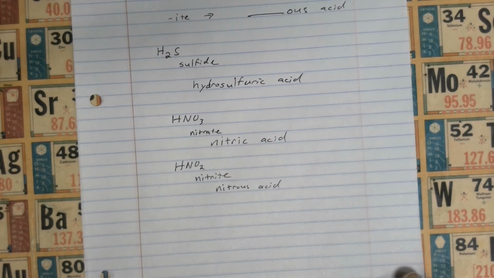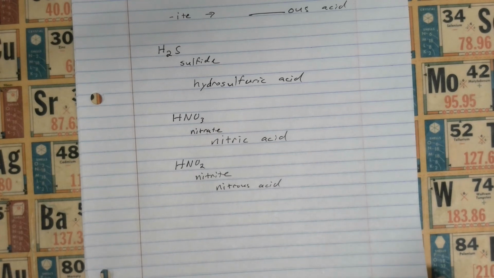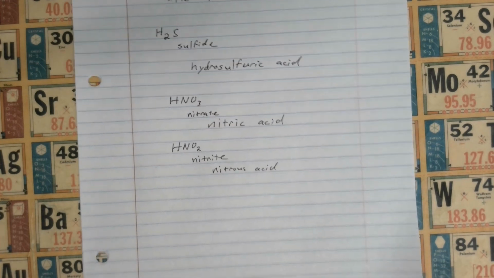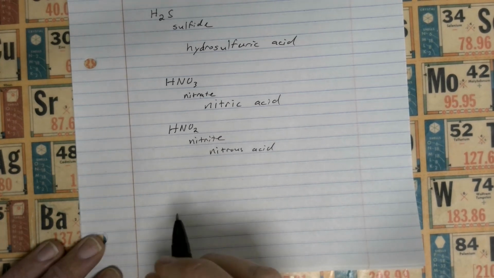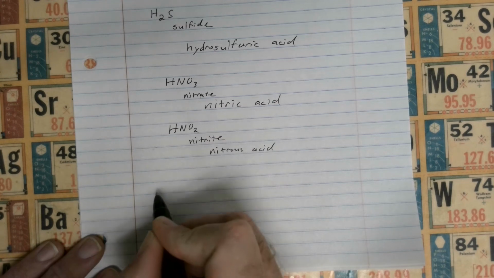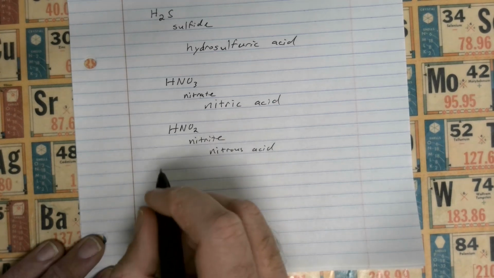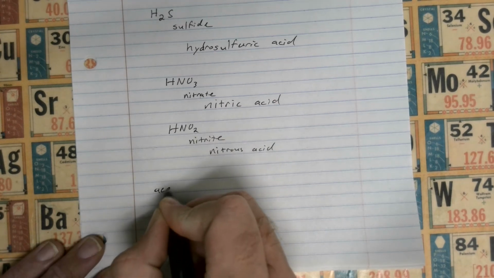Now, if I have the name, how do I write the formula? Let's say I have acetic acid.